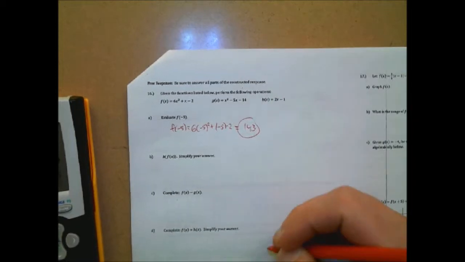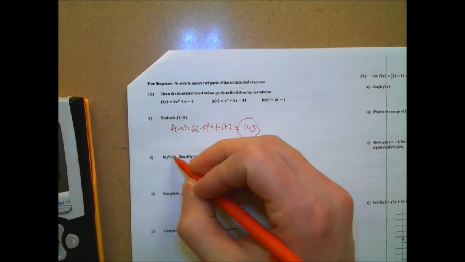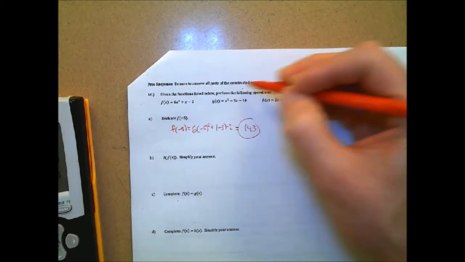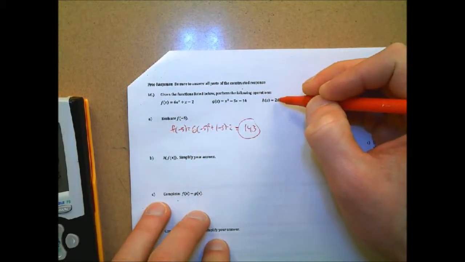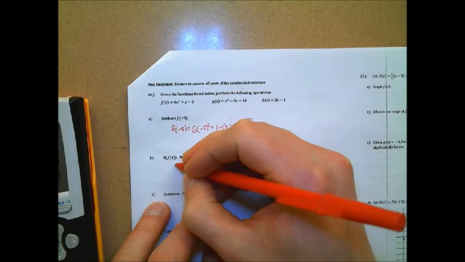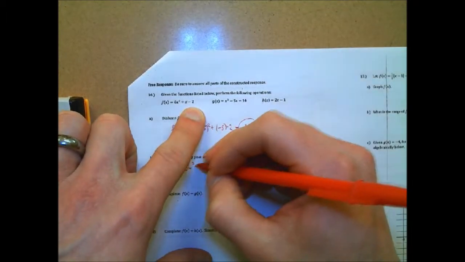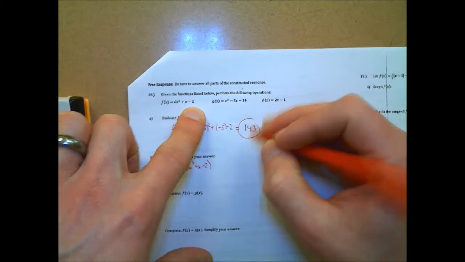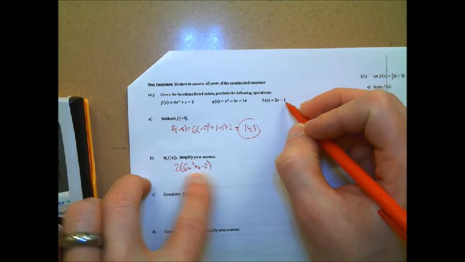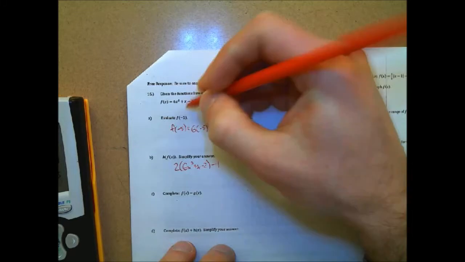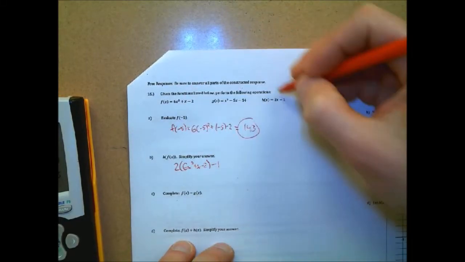Okay, h of f of x. You'll notice f is inside of h. So we're going to take f, and plug it into the x here for the h. So h is 2x minus 1, so we'll do 2 parentheses f of x. Okay, so 2 times f of x minus 1. We're just taking that f of x, plugging it in for the x right here in h. Okay, so there it is.